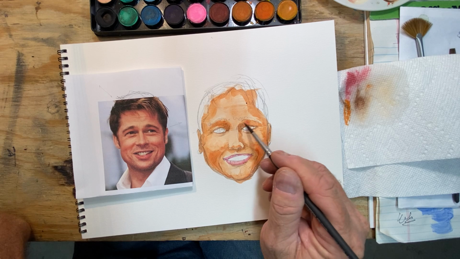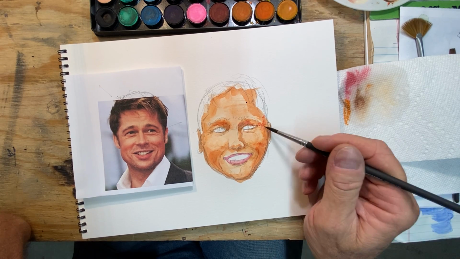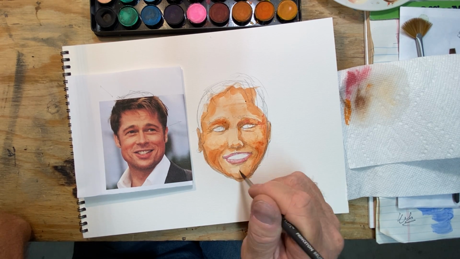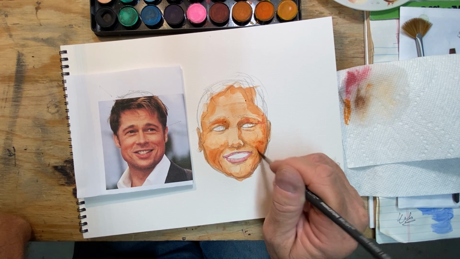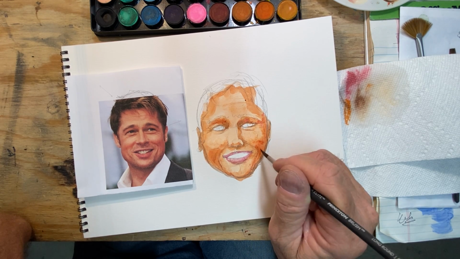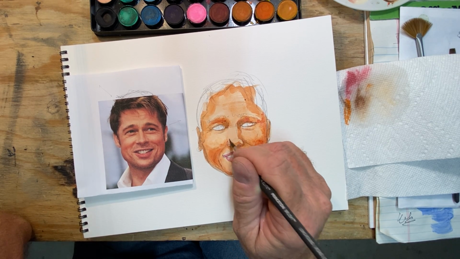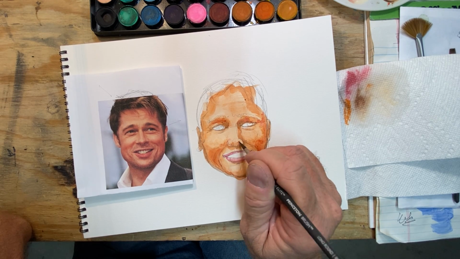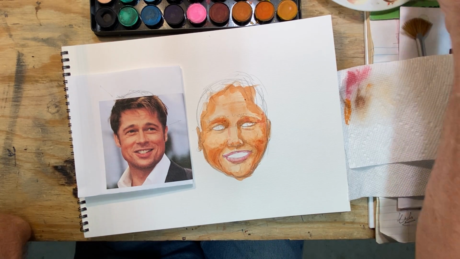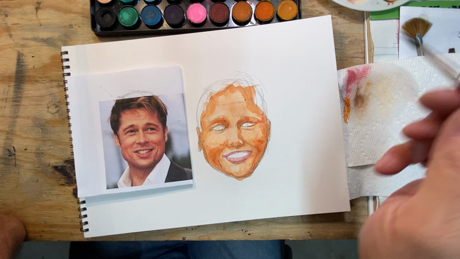I might put a little bit of pink in there just for fun. I tend to like to add complementary colors. Everything is very slight.